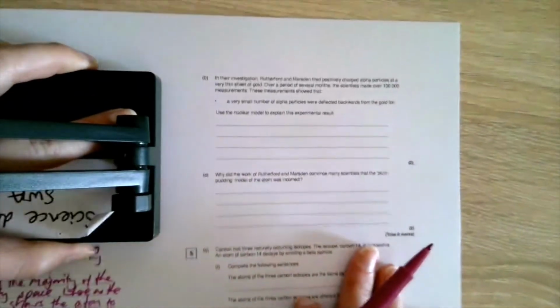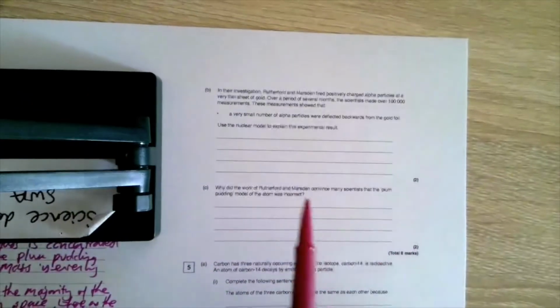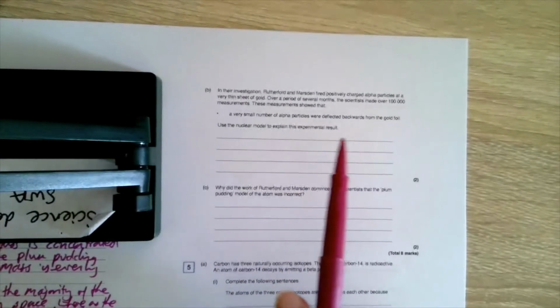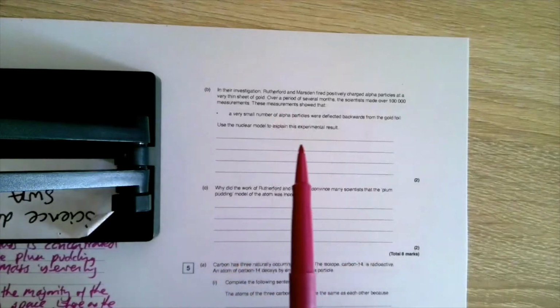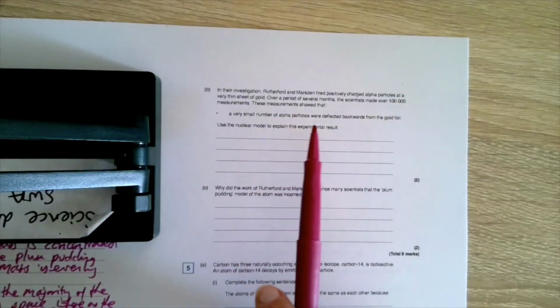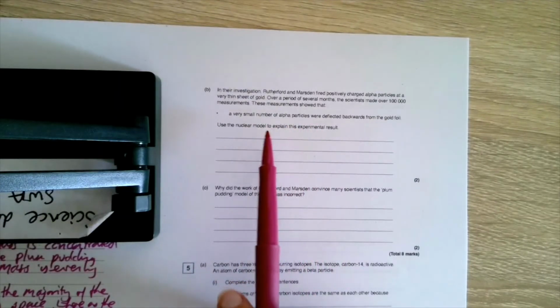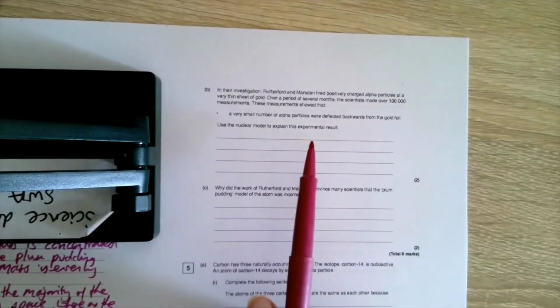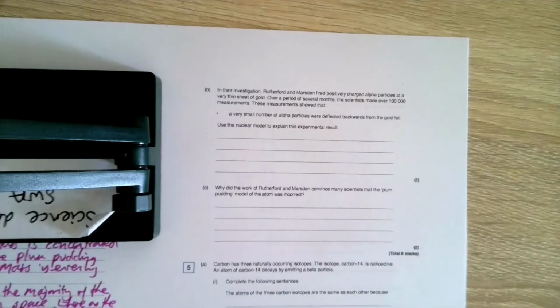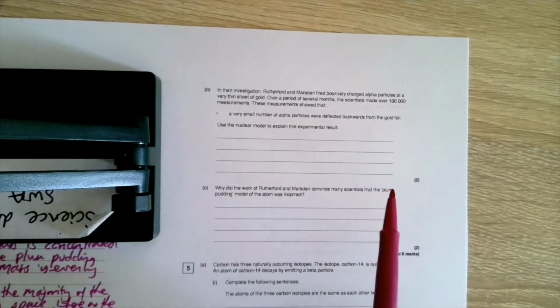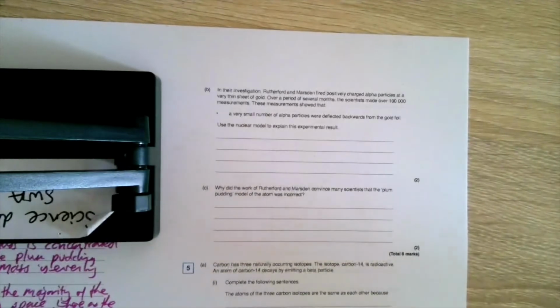So into question B now. In their investigation, Rutherford and Marsden fired positively charged alpha particles at a very thin sheet of gold. Over a period of several months, the scientists made over 100,000 measurements. These measurements showed that a very small number of alpha particles were deflected backwards from the gold foil. We used the nuclear model to explain this experimental result.